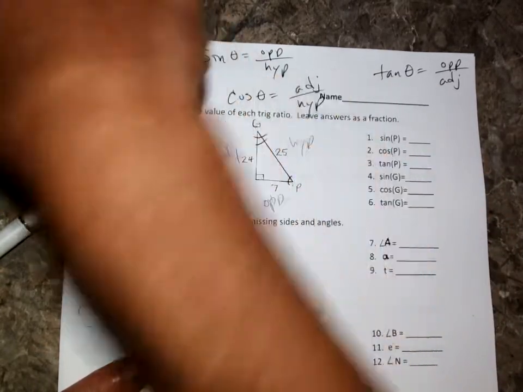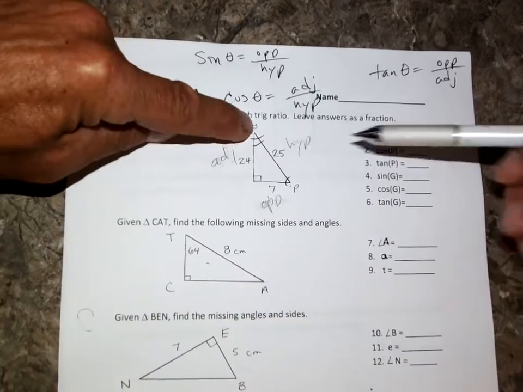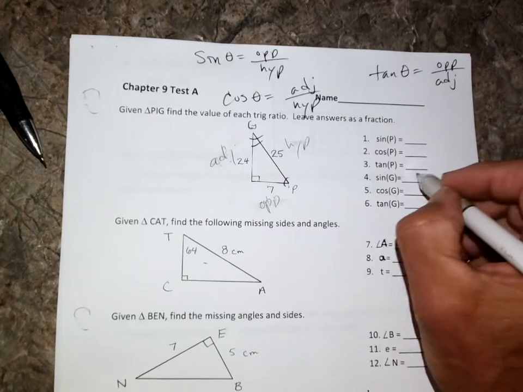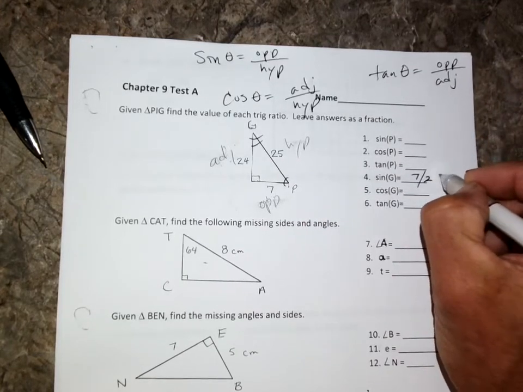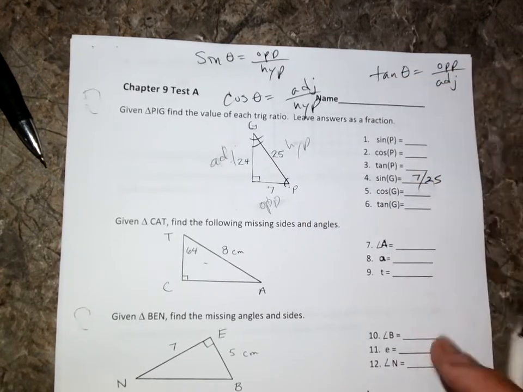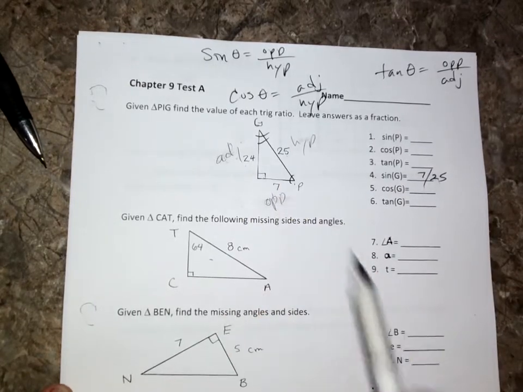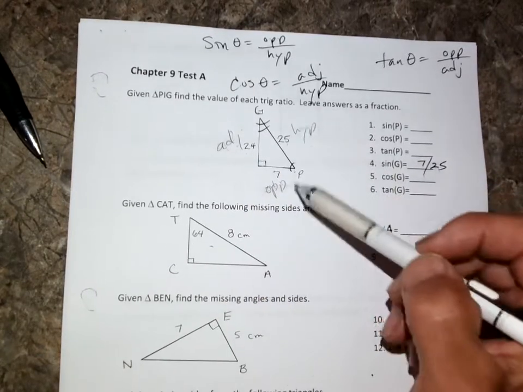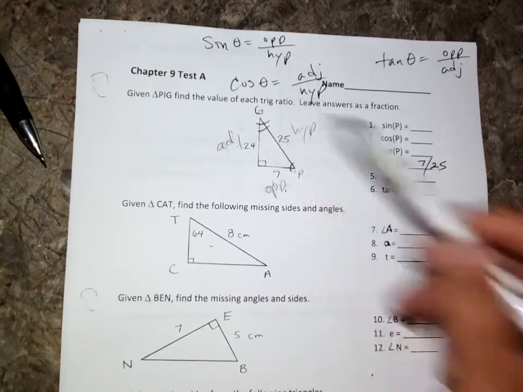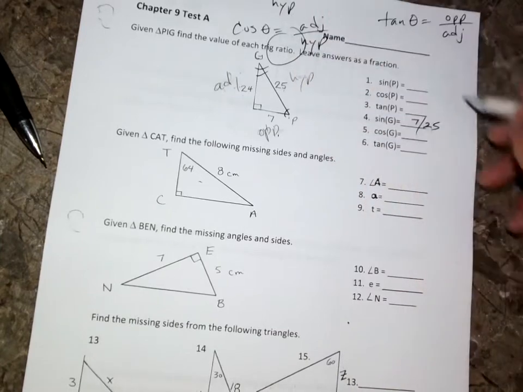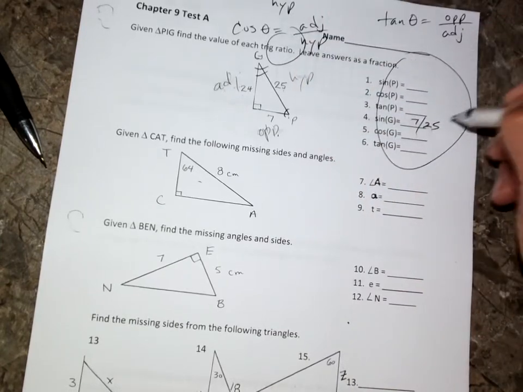I want answers that are fractions. So from here, sine is opposite over hypotenuse, 7/25. Okay, I want fraction answers for all these. Cosine, adjacent over hypotenuse, 24/25. Tangent is going to be opposite over adjacent, 7/24. Okay, got it? I want fractions because it says ratio. These should all be a fraction, just like this one.